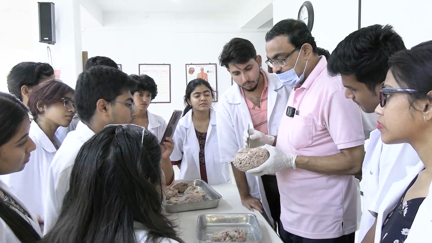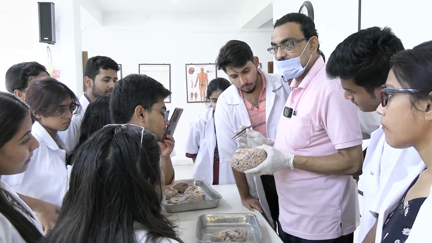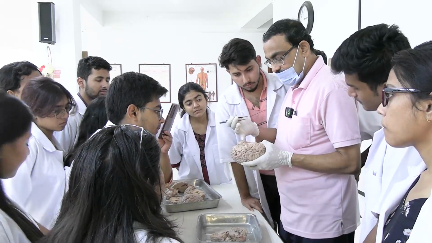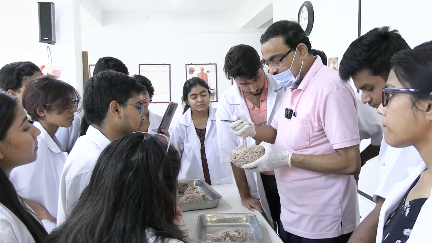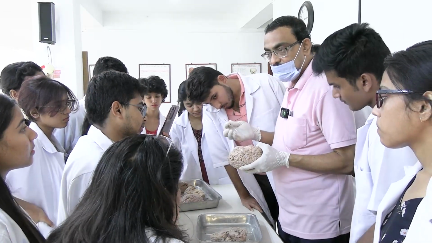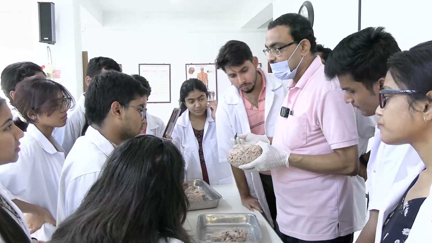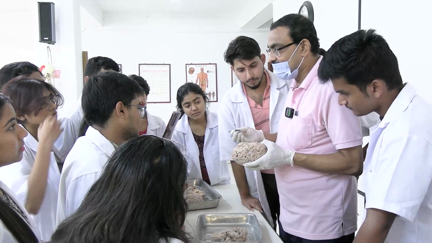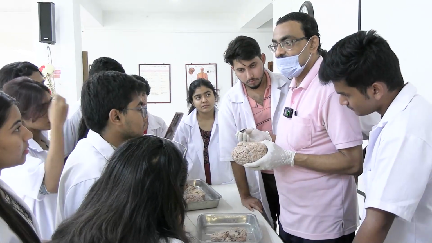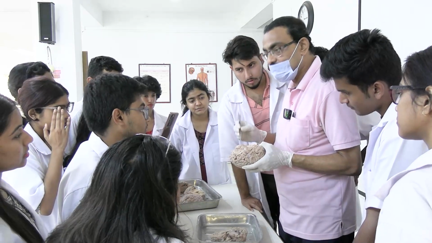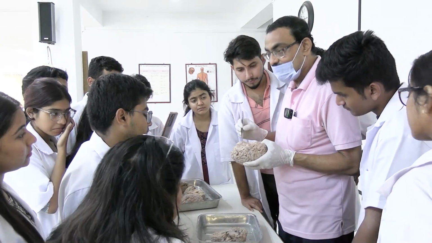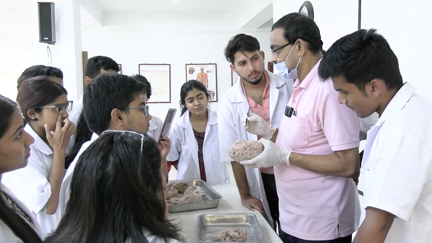Here actually we get the dura mater. Dura mater is there and a dural fold, and there is a space between the dura and the arachnoid, which is called the subarachnoid space, which is filled with CSF, and some areas are very voluminous.